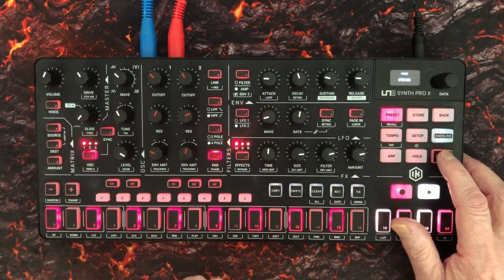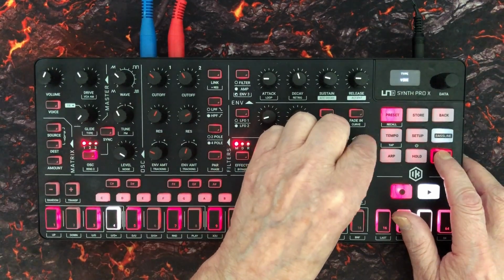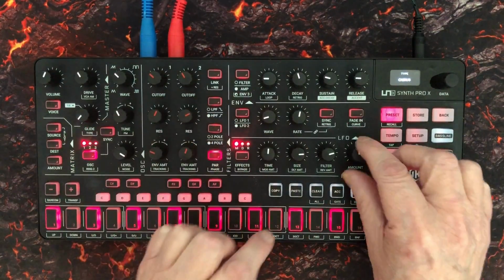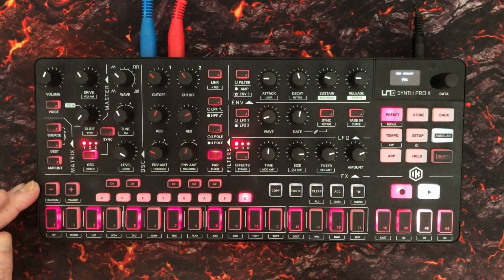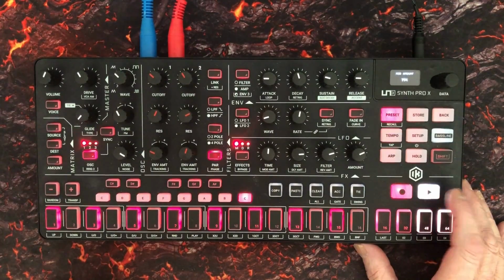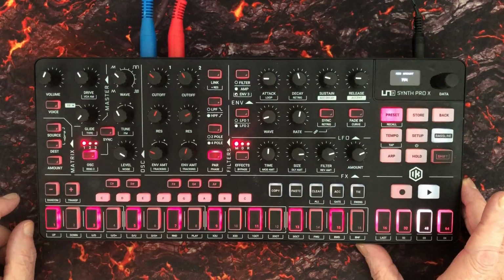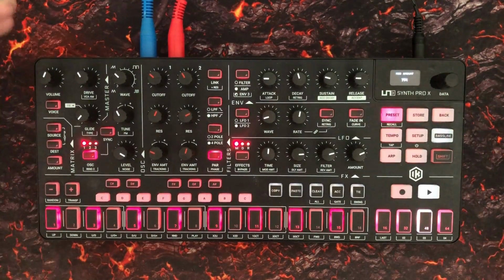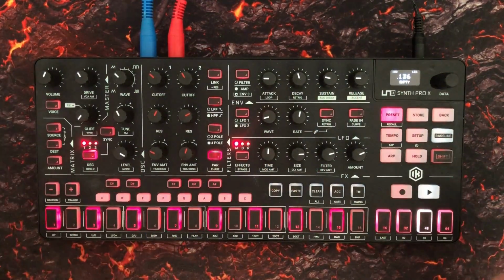Let's change the mode of modulation. Okay. Let's leave this one at this. We'll do another quick one. I haven't even touched on the modulation yet, but I will quickly show you that as well.